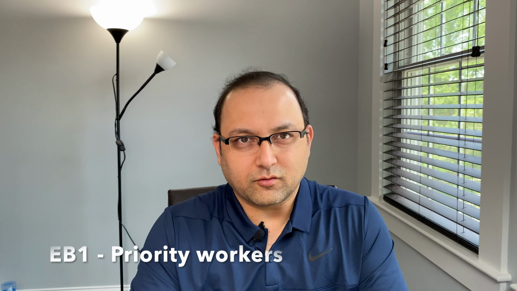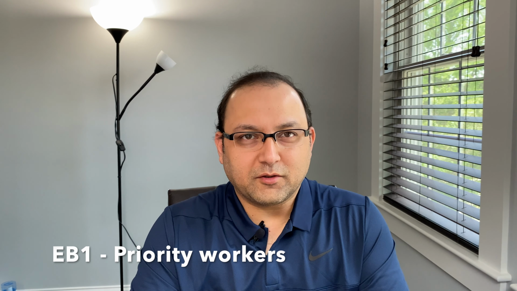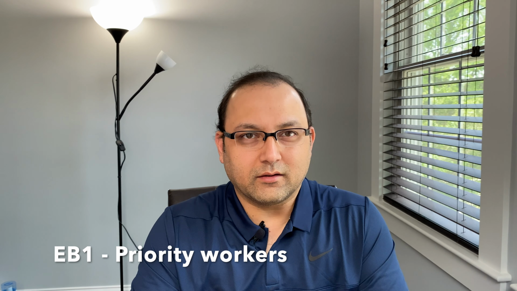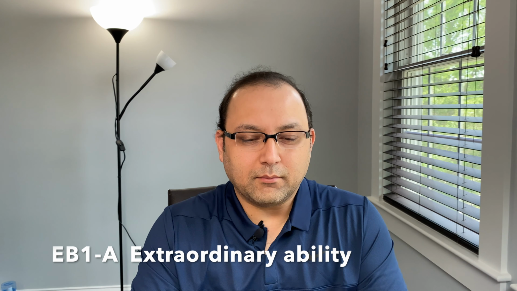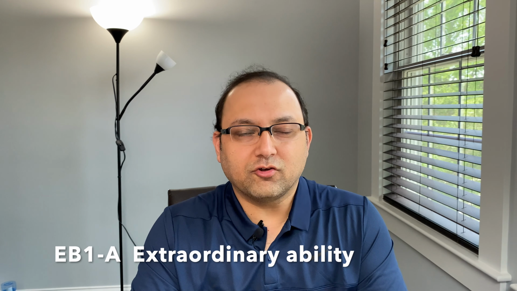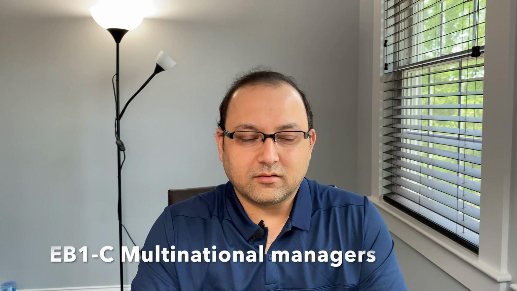So let's look at the employment-based first category, which is also called EB1. EB1 is for priority workers who have highly specialized skills, who excel in their career, or who are multinational managers. So there are subcategories in EB1. EB1-A, which is aliens with extraordinary ability in science, art, education, business, or athletics. EB1-B, which is outstanding professors and researchers. And EB1-C, certain multinational managers or executives.